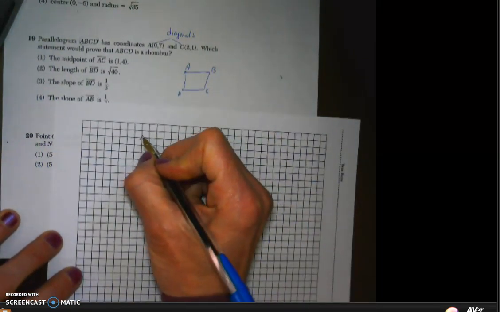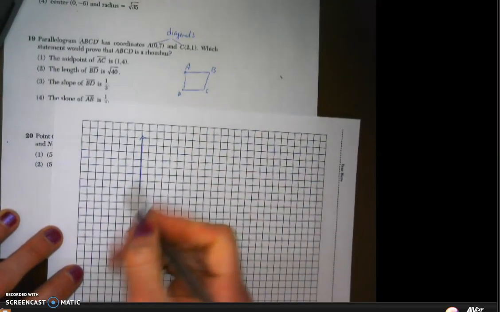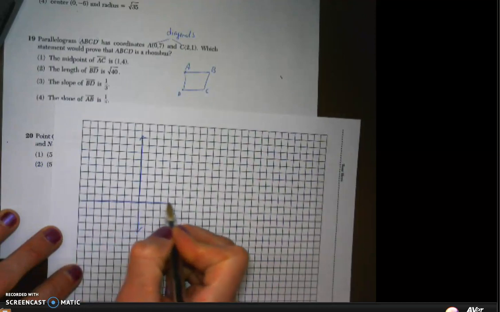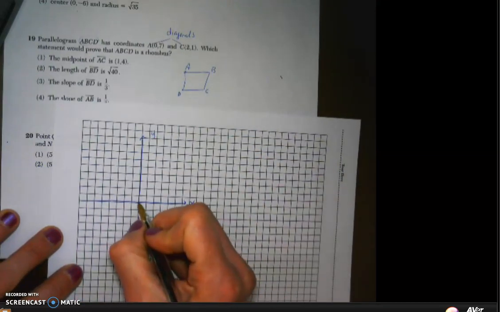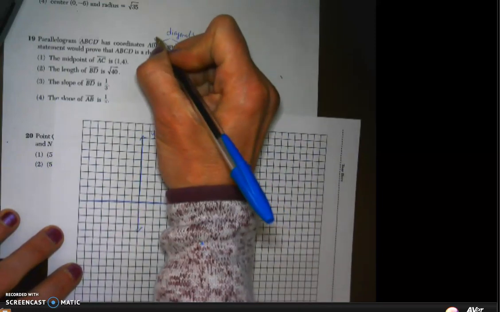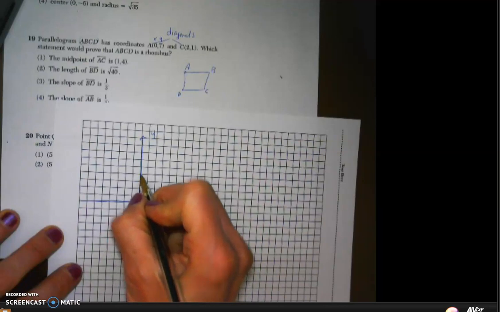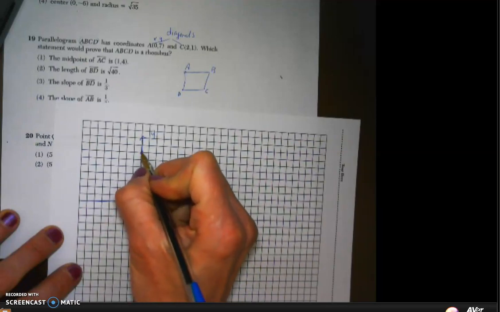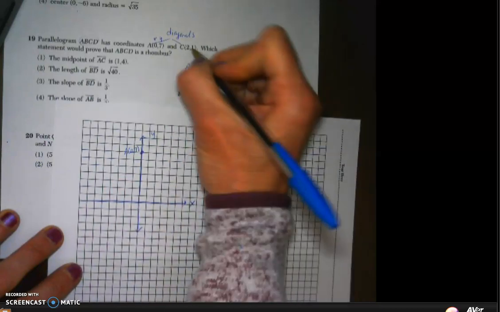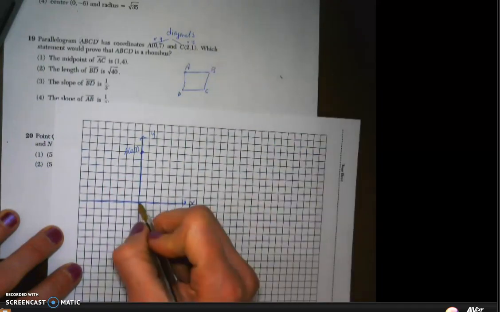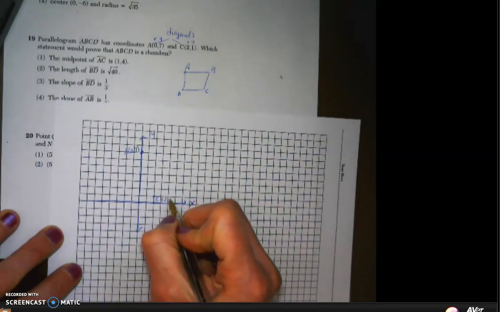Since they didn't give us the x and y axes, we're going to draw that. This is our x-axis, this is our y-axis. So A is at 0 on the x-axis and 7 on the y-axis. So 0 on the x and 1, 2, 3, 4, 5, 6, 7. That's going to be where A is, (0, 7). And C is at 2 on the x-axis, 1 on the y-axis. So over 2 and then up 1. That's going to be where C is, (2, 1).